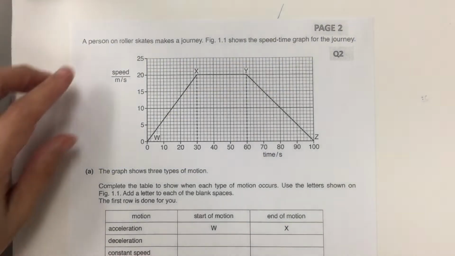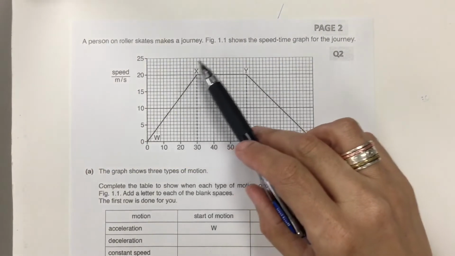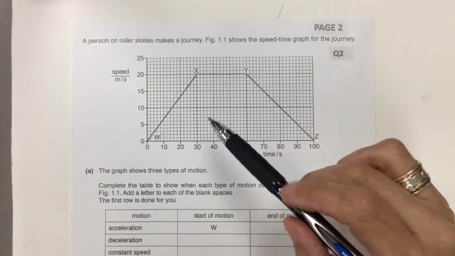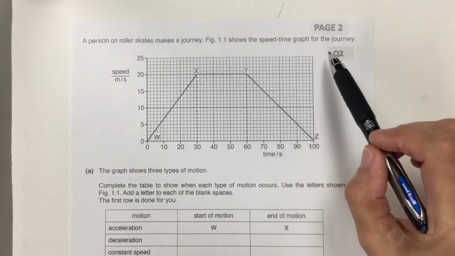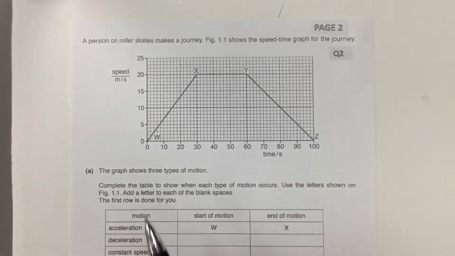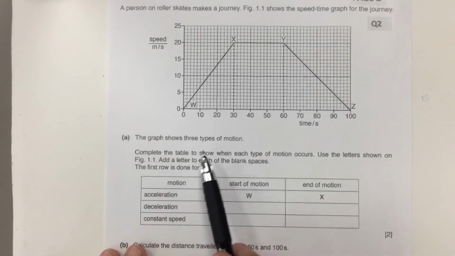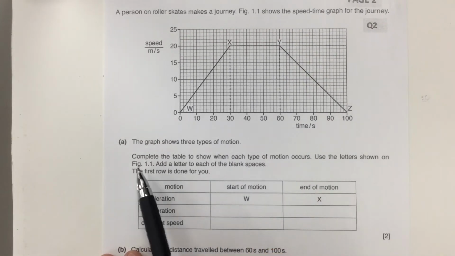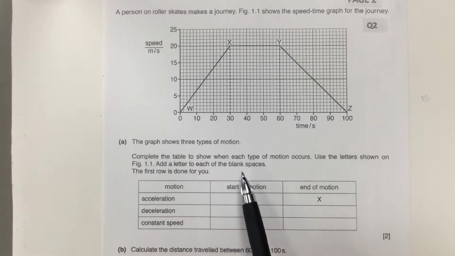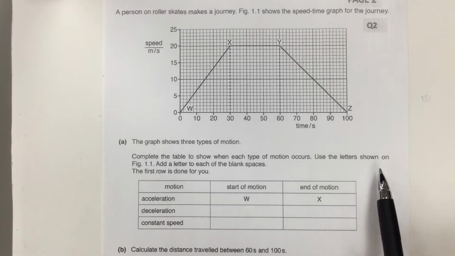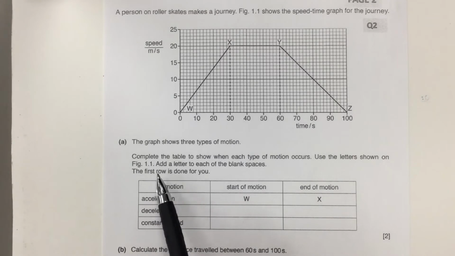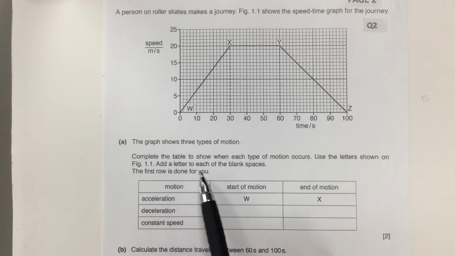Question 2. A person on roller skates makes a journey. Figure 1.1, which is this one, shows the speed-time graph of this journey. Part A. The graph shows 3 types of motion. Complete the table to show when each type of motion occurs. Use the letters shown on figure 1.1. Add a letter to each of the blank spaces. The first row is done for you.